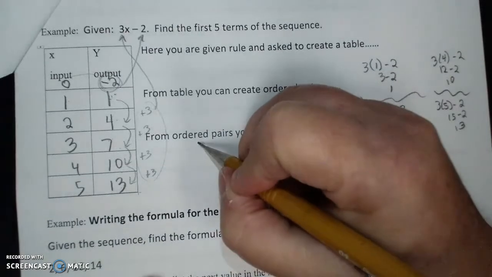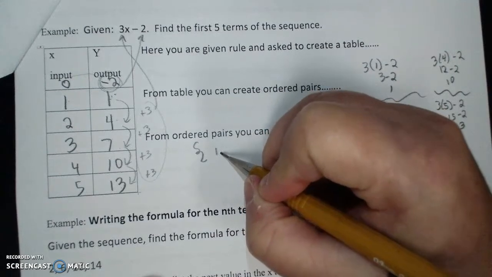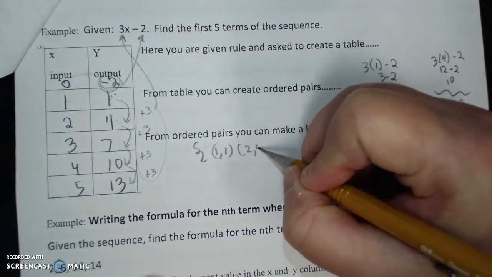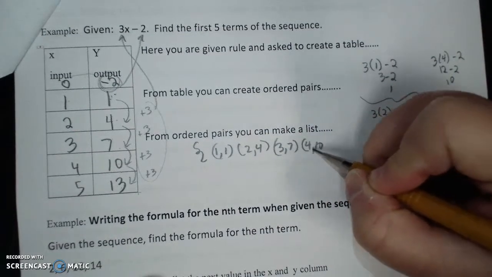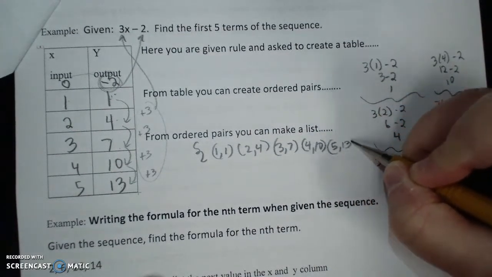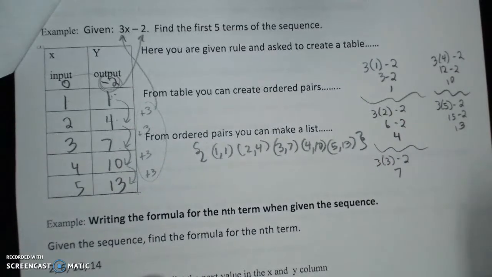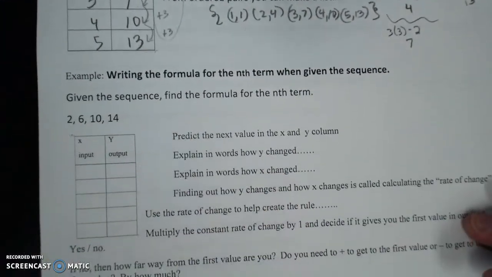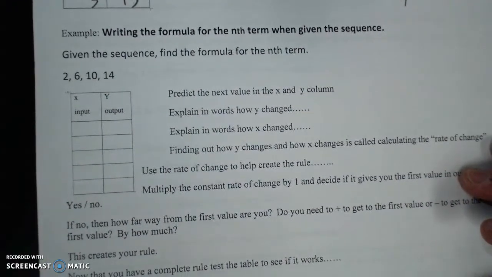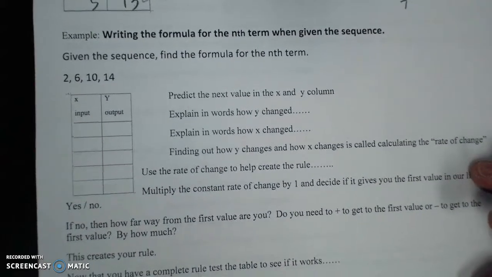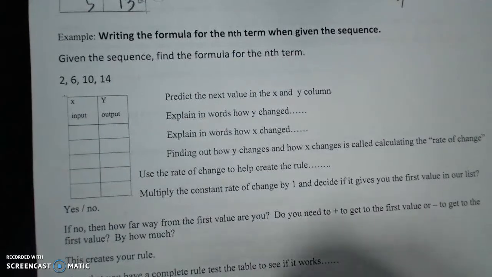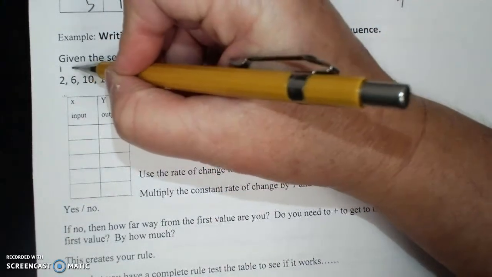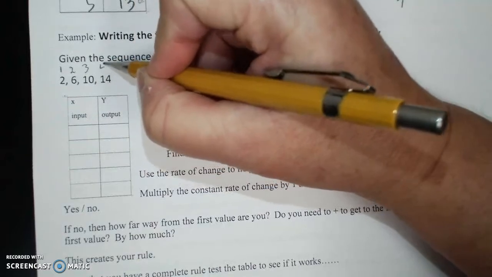From ordered pairs, you can make a list, right? Set notation: (1, 1), (2, 4), (3, 7), (4, 10), (5, 13). You can go on, but this is the set. You create ordered pairs, you could create a list. Now we're going to figure out how to write the formula for the nth term when given a sequence. So I'm doing 2, 6, 10, 14. First of all, I'm going to put my terms: first position, second position, third position, fourth position.